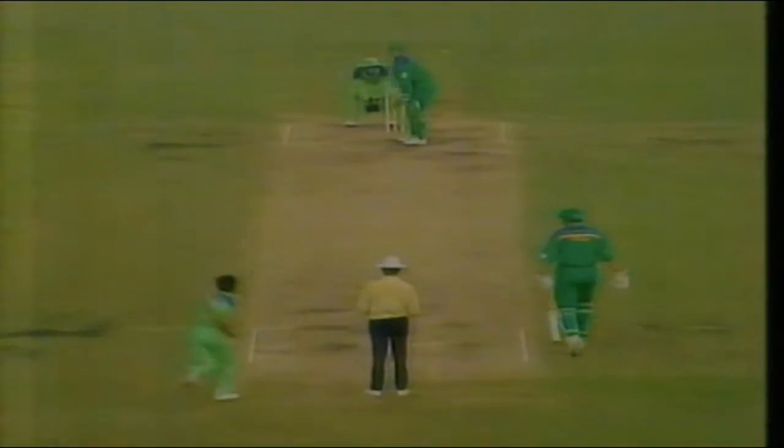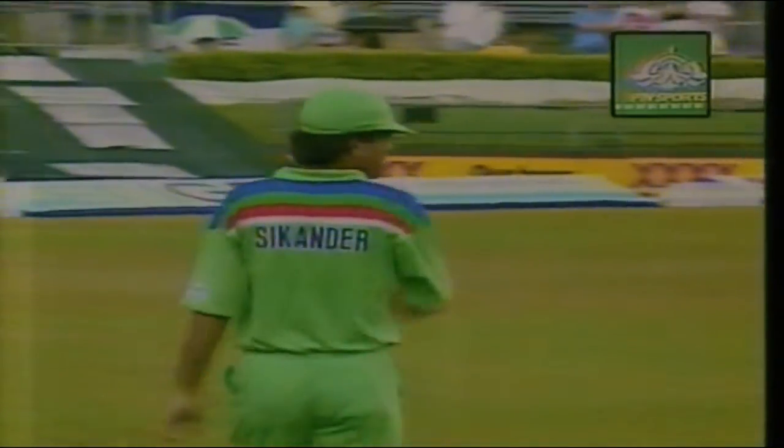So once he keeps control, can do a good job for Imran. It's a good shot. It's up 2. The throwing is poor. Admittedly, it's wet and difficult, but Sikander there throwing wildly. They're doing well, Pakistan here. They're right back in this match. Sikander fields well, but the throw is a shocker.